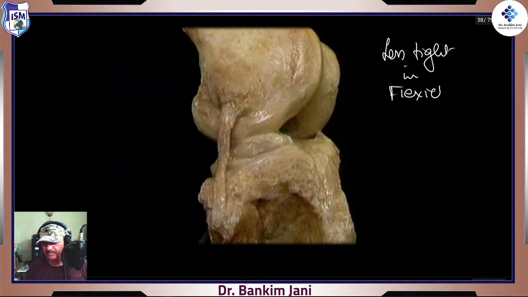So when things are flexed, they will be less tight in flexion. It is very obvious. So they'll be a bit loose. These are the collateral ligaments, which prevent side to side movement.